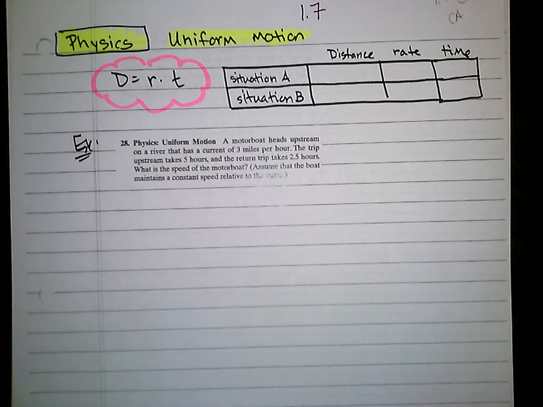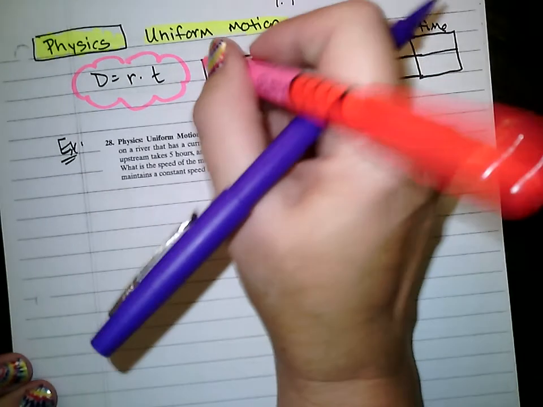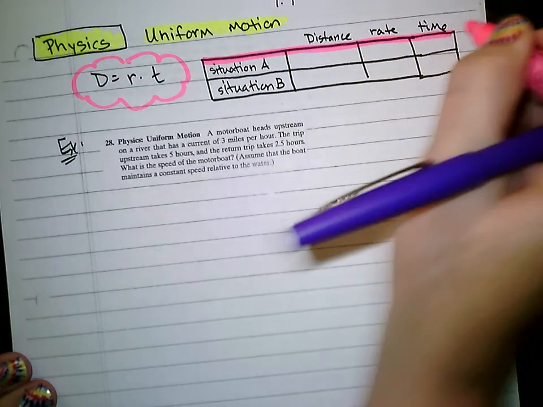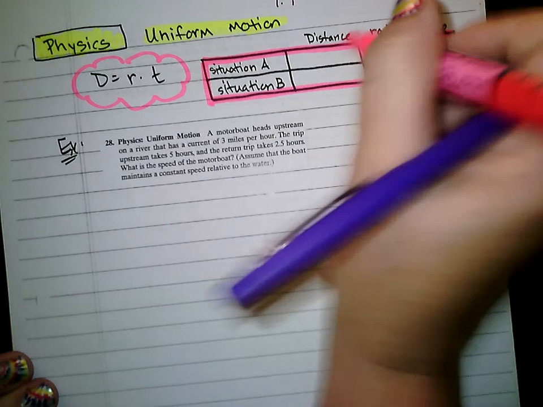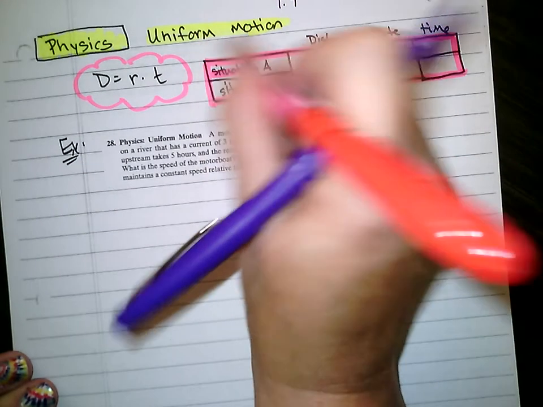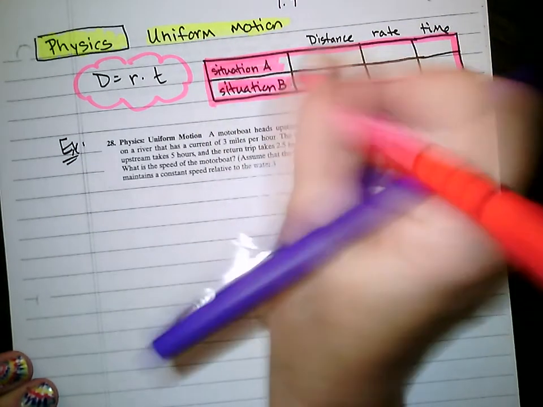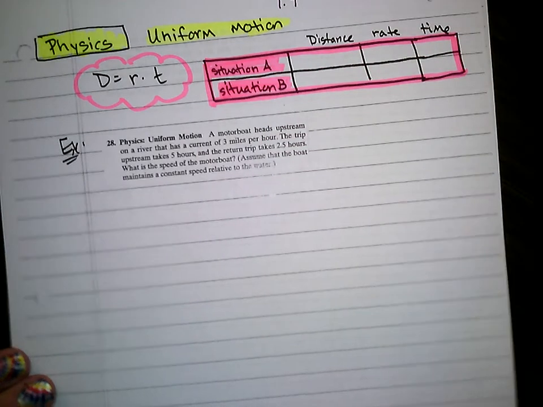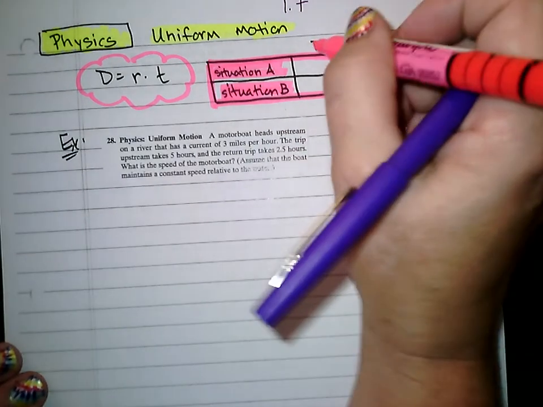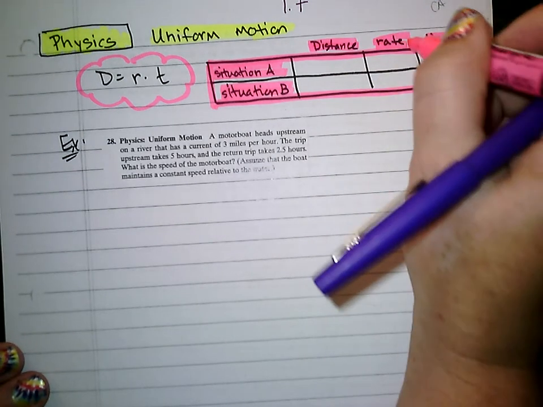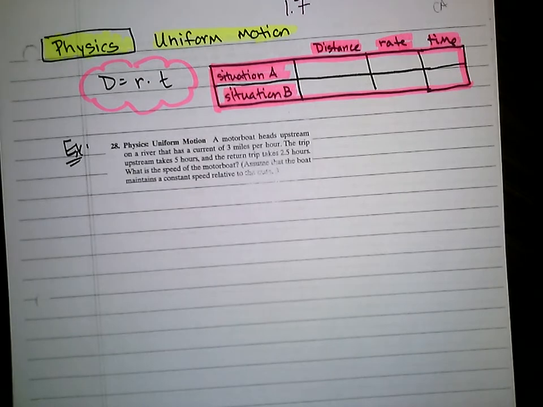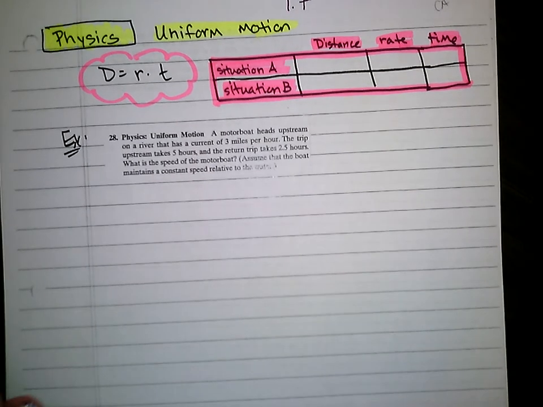But in general, one of the easier ways to set these up is to use a distance, rate, and time little table like this. And generally speaking, you're going to have two different situations, like going upstream in a boat, going downstream in a boat, or flying with the wind or flying against the wind. Or maybe you're on a moving sidewalk, going with the moving sidewalk and against the moving sidewalk.